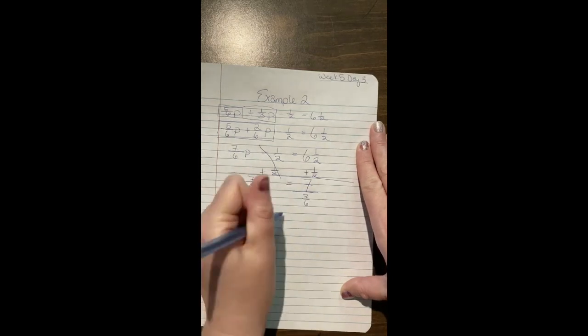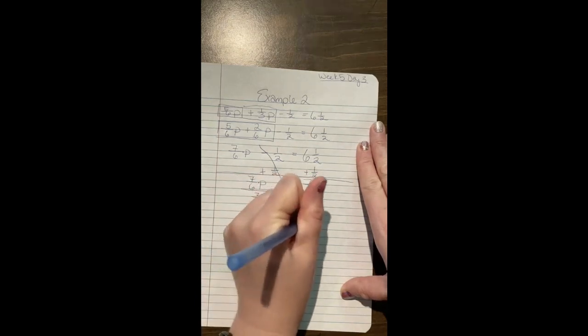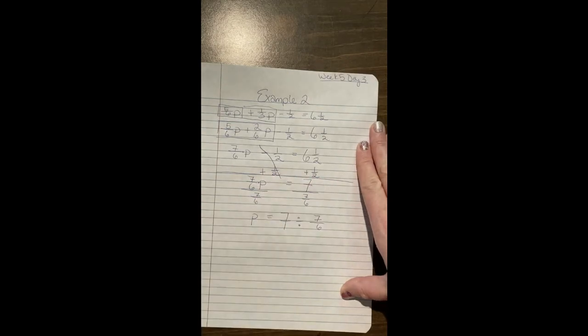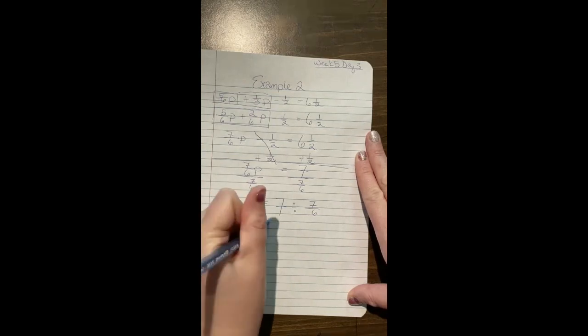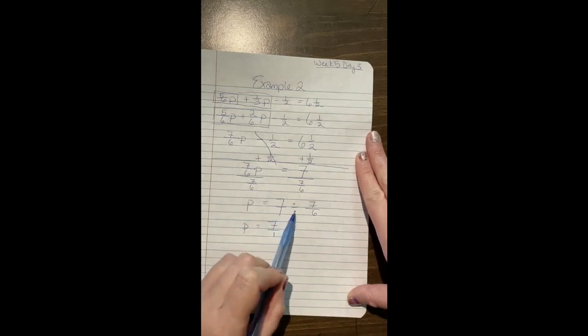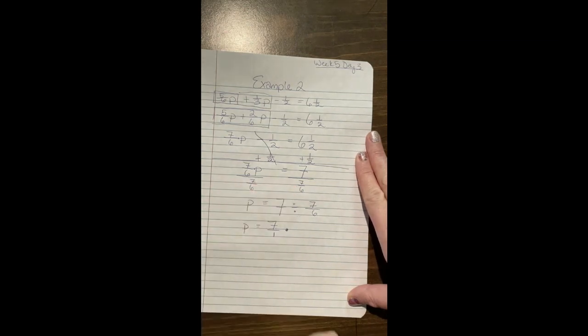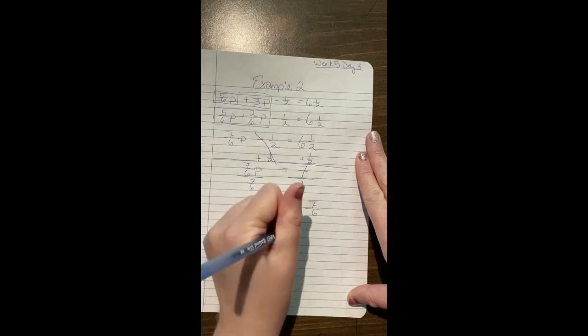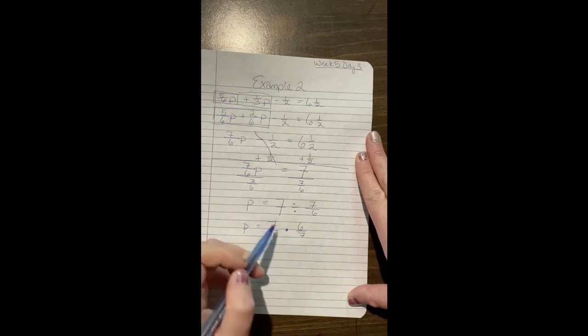Now to make this look a little bit better, I'm going to write it horizontally. So I have 7 divided by 7/6. All right, so let's divide those. So that's 7 over 1. We can make any integer into a fraction by putting it over 1. When we divide fractions, we do keep, change, flip. So we keep the 7, we change the division to multiplication, and we take the reciprocal of the second fraction, so that's 6/7. And then it's multiplication.